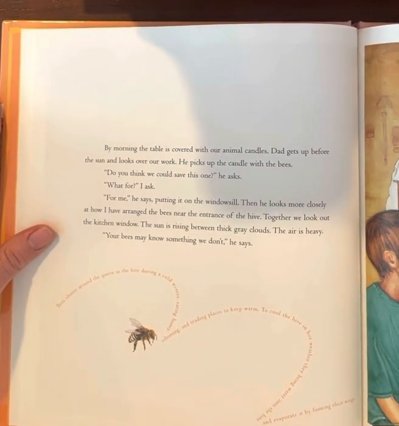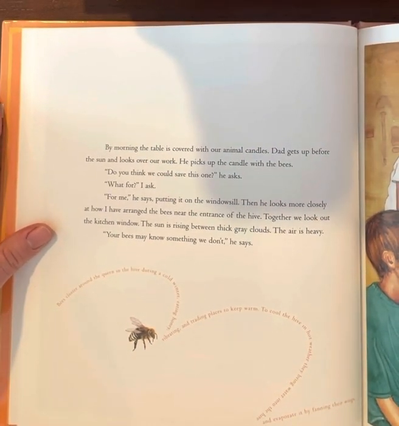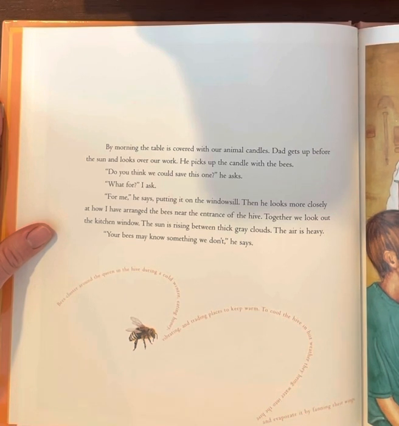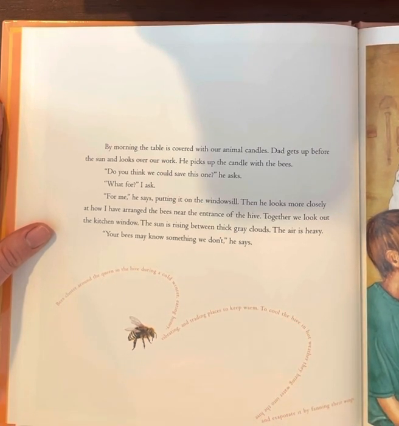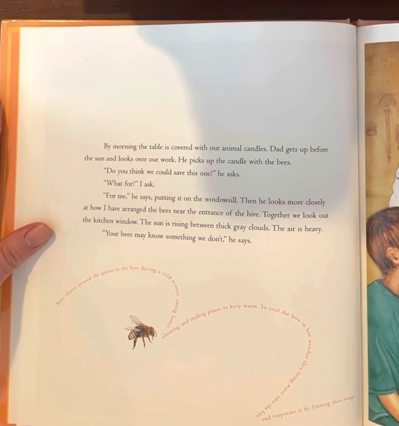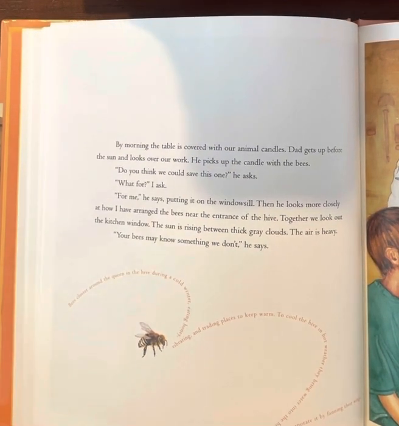By morning, the table is covered with our animal candles. Dad gets up before the sun and looks over our work. He picks up the candle with the bees. "Do you think we could save this one?" he asks. "What for?" I ask. "For me," he says, putting it on the windowsill.